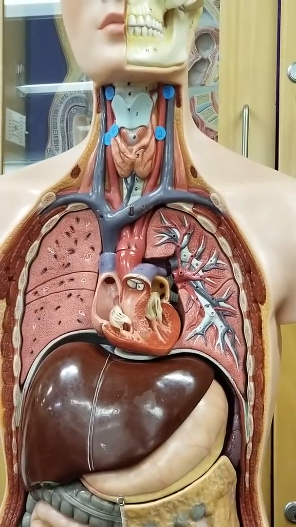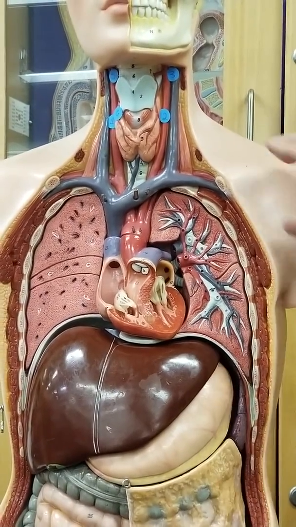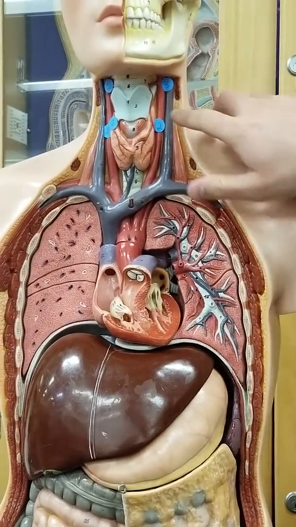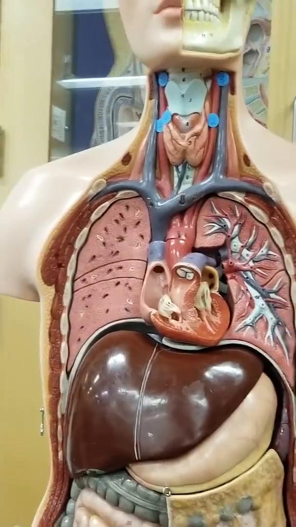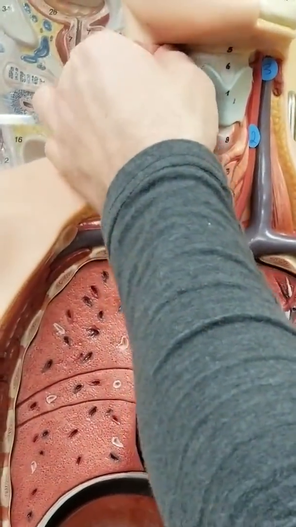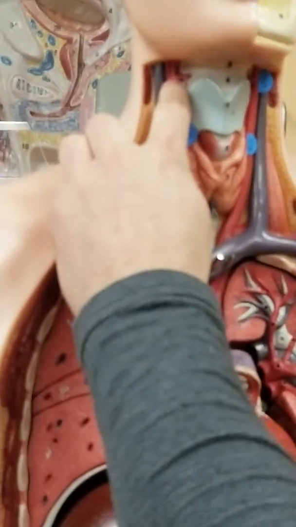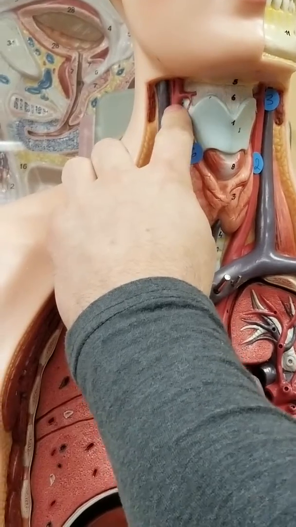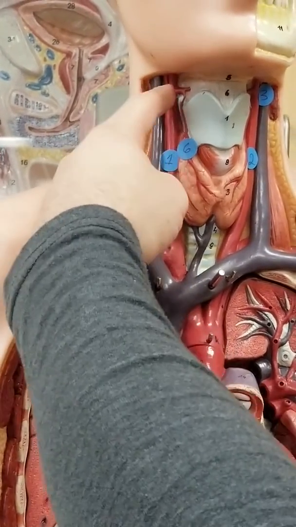Number 4, the carotid sinus. You're not going to see it on the models, but it'd be up here, where the carotid artery gets big and flat. Number 5 is the external carotid artery. And this one is the thicker one of the branch off the carotid artery. So external carotid artery, internal. External is thicker.